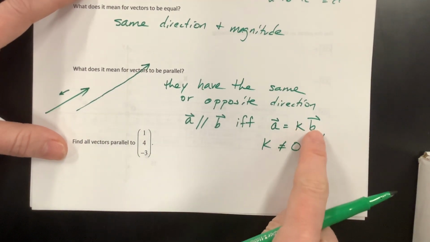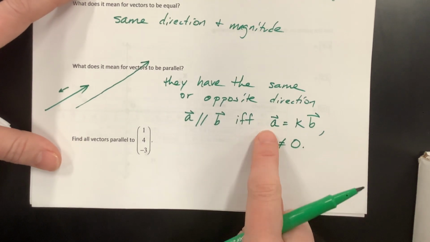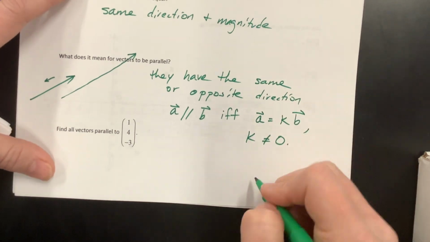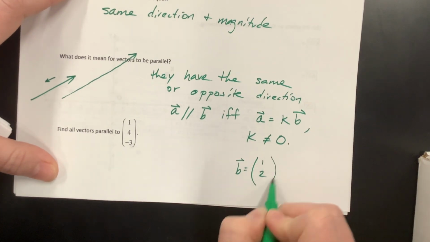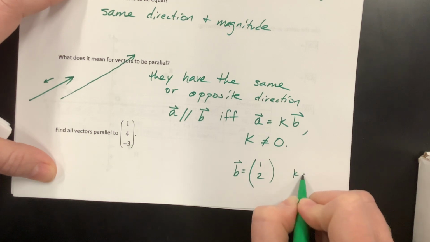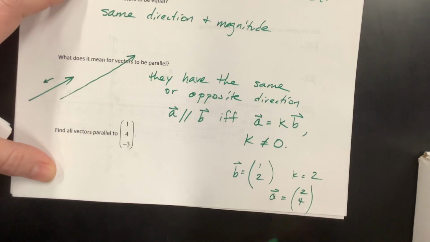Okay, so that means I can multiply vector B times something and get vector A. So say B was vector (1, 2). Well, then if k were equal to 2, then vector A would be equal to (2, 4), and that would be parallel.